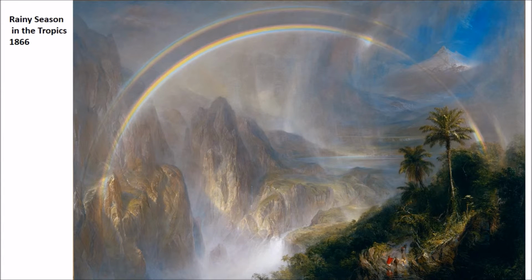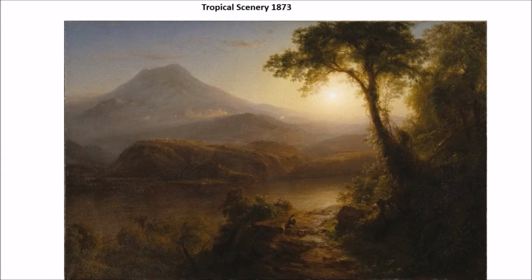Rainy Season in the Tropics from 1866 is a little bit out of place in terms of our chronology. This is one I kind of found towards the end of looking through his work, but it's an amazing concept. Again, this huge double rainbow that he has stretching across the canvas itself, and then Cotopaxi one more time off there in the distance. And if we look very, very closely at the bottom, going over to the right, we'll see tiny figures, most notably someone in a red coat.